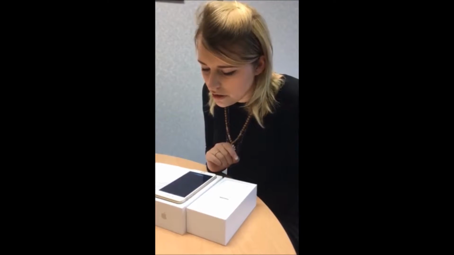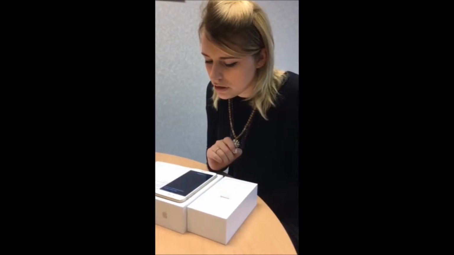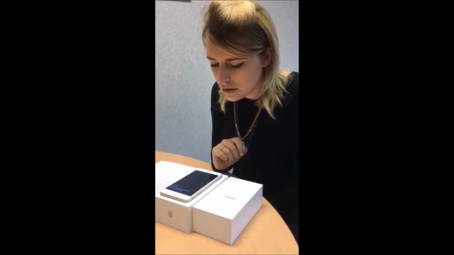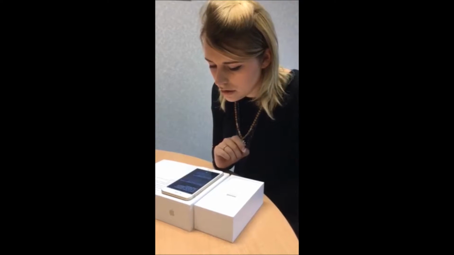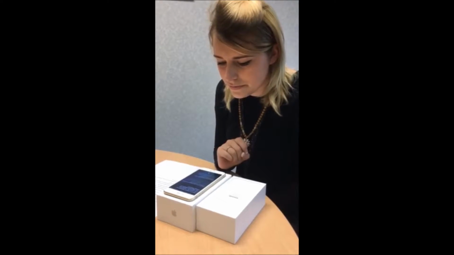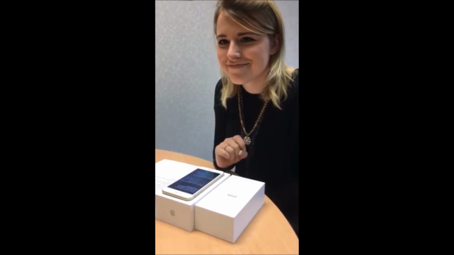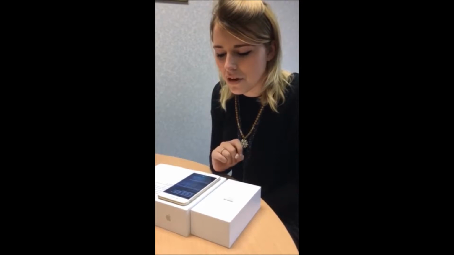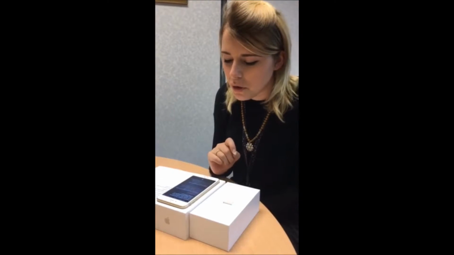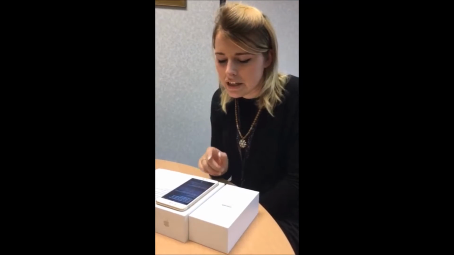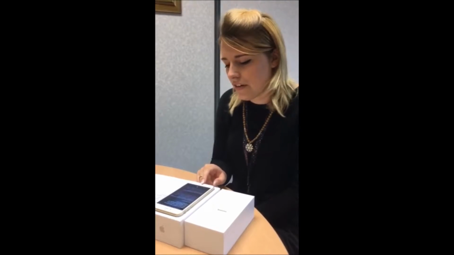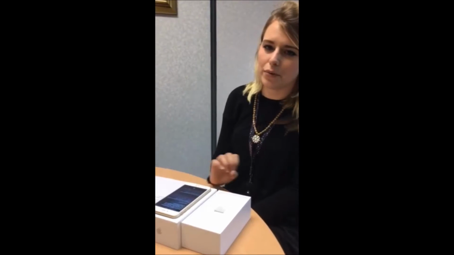Siri, what are the disadvantages of using iPhone? Let me check that. Here's what I found on the web for what are the disadvantages of using iPhone. So it hasn't really given me the answer that I wanted. It's not come up with appropriate links. So I don't think Siri's very good for iPhone.